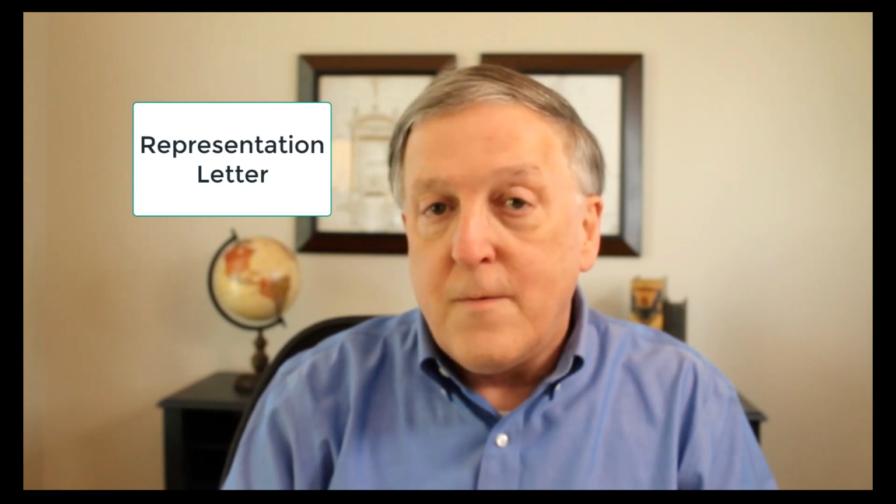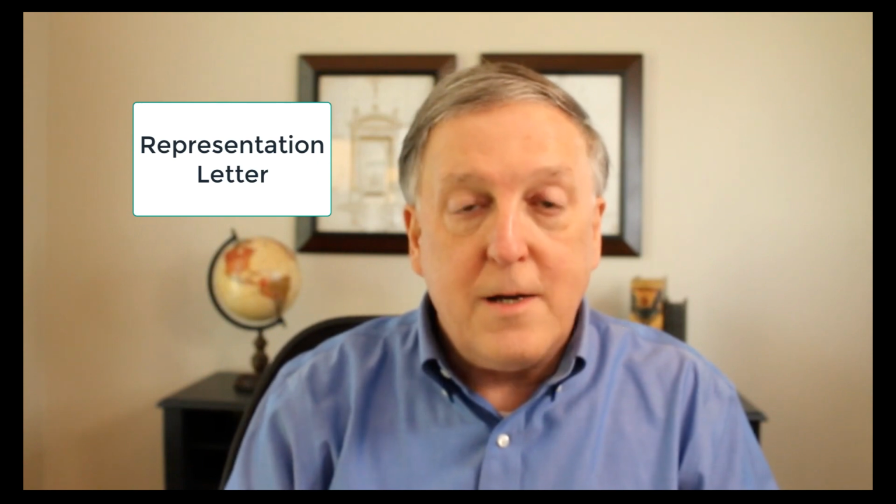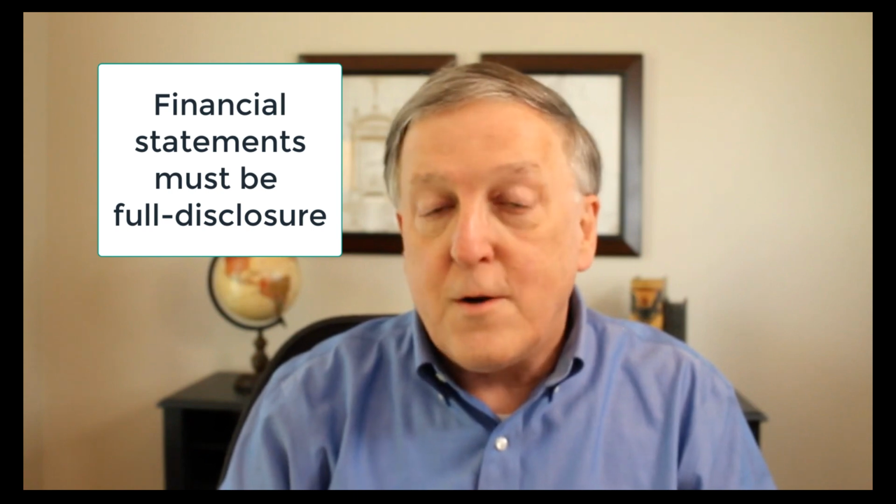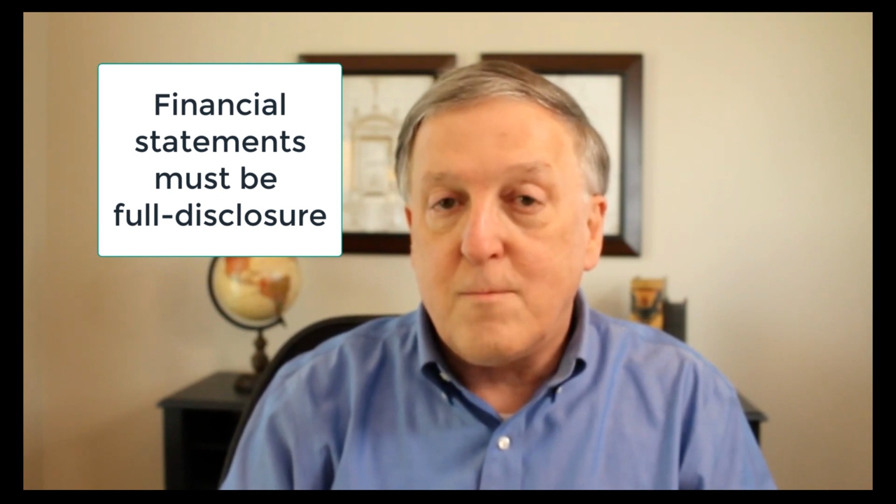So the other key piece, at least to me, in the review engagement is that you're also required to obtain a representation letter. In a compilation, there's no representation letter requirement. In a review engagement, you must obtain a representation letter. The other thing in a review engagement, the client has to attach full disclosures to the financial statements.